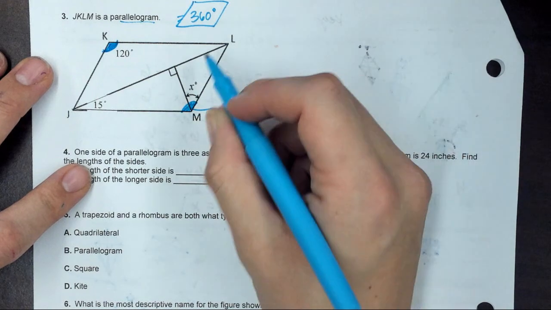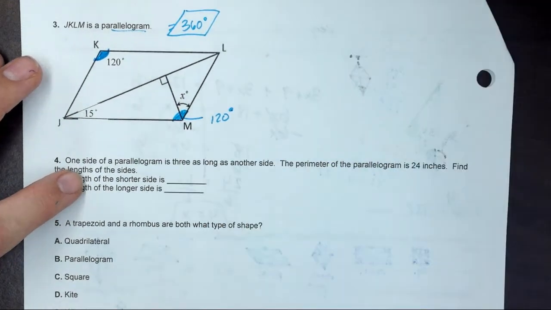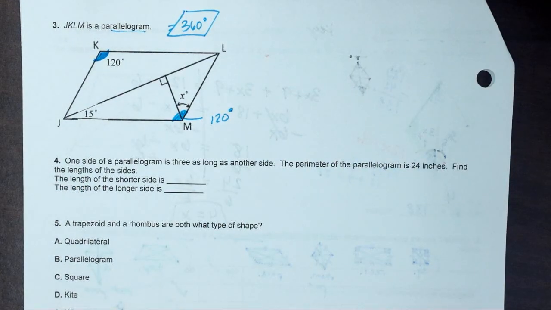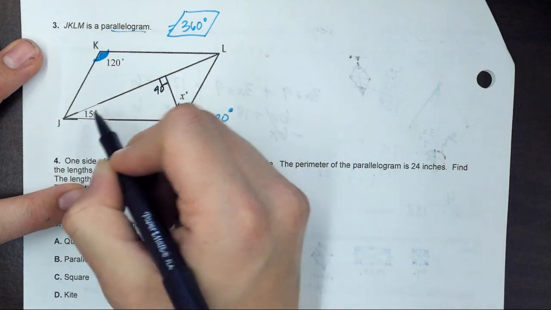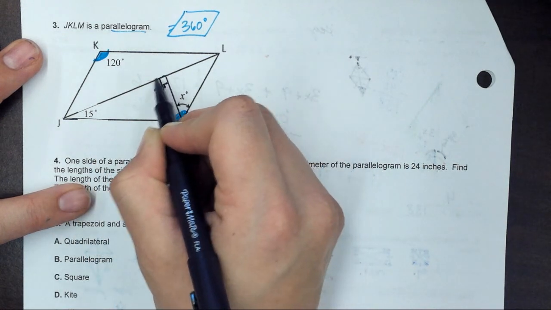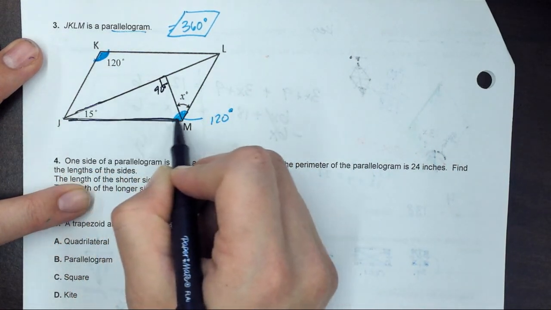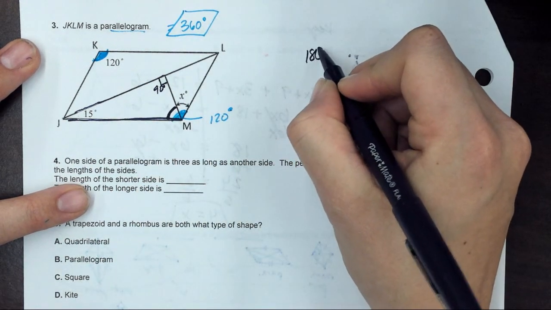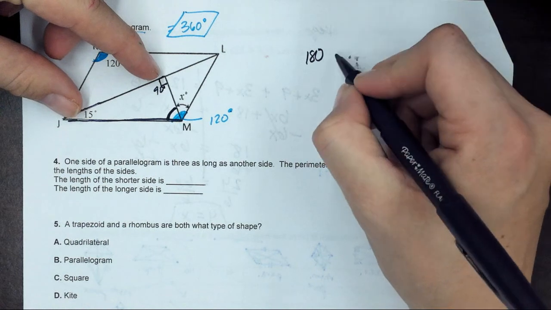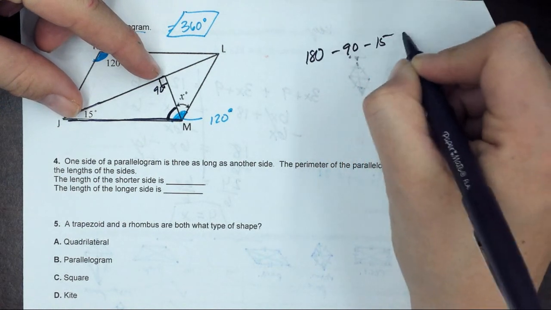Now they want x. We can use our knowledge about triangles to our advantage here. So I'll look at this triangle right here. I'm going to look at this because this gives me a 90-degree angle here and a 15-degree angle here. You can easily figure out this angle because we can take 180 and subtract 90 and 15 and get what was left.